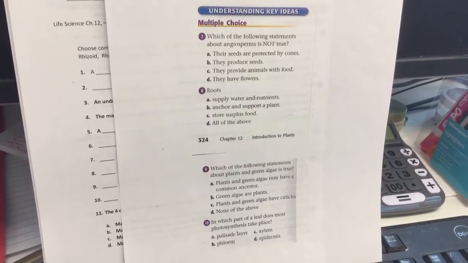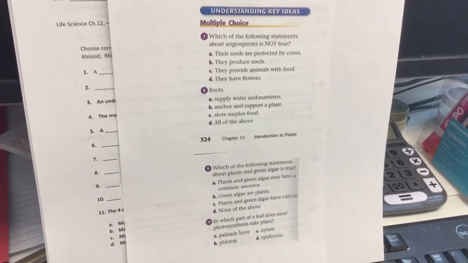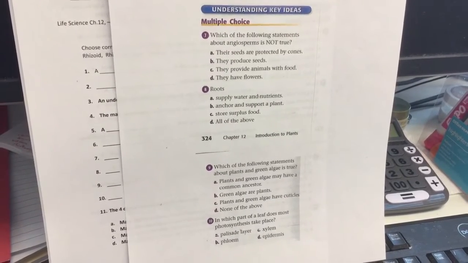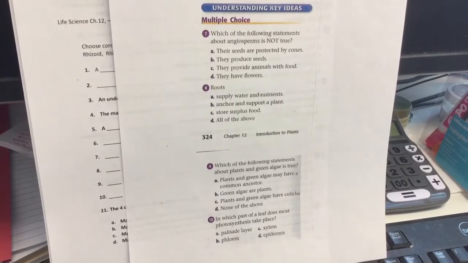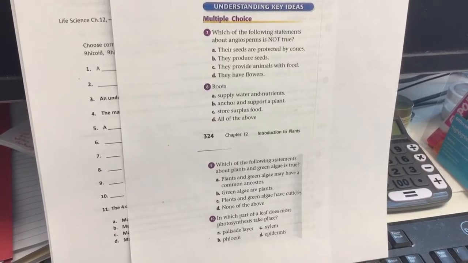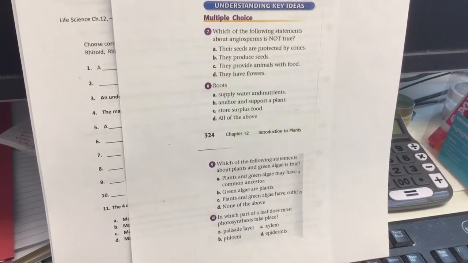Number 8, roots. A, supply water and nutrients. B, anchor and support a plant. C, store surplus food. Or D, all of the above.